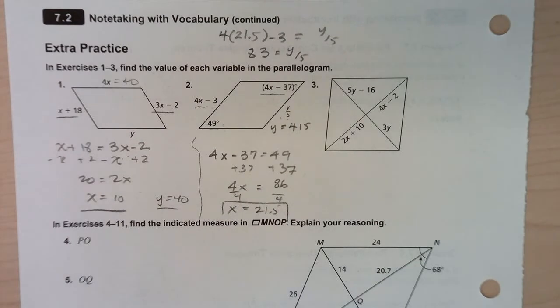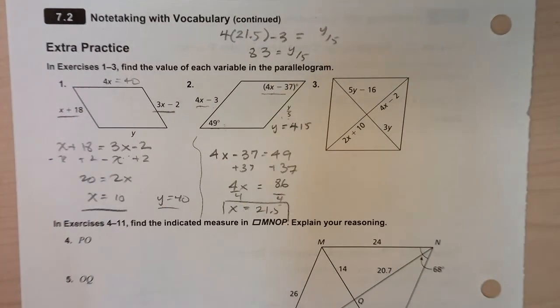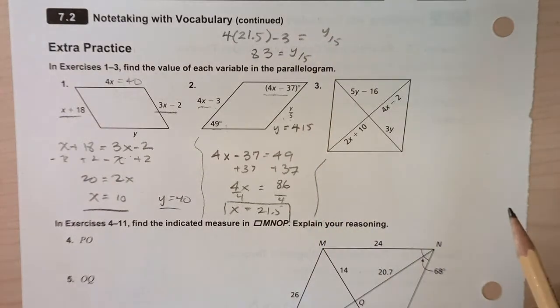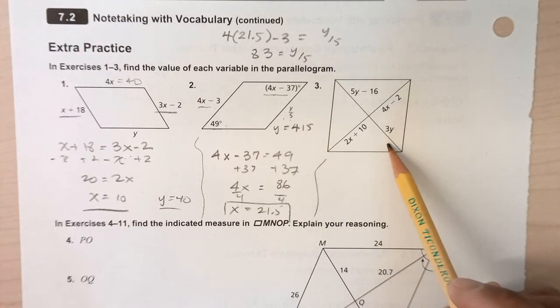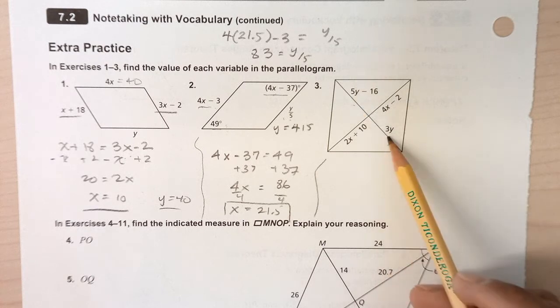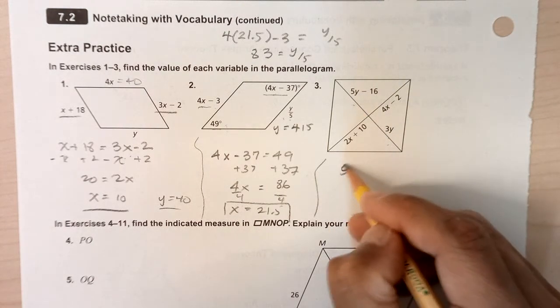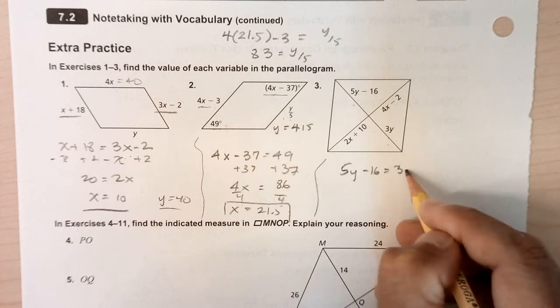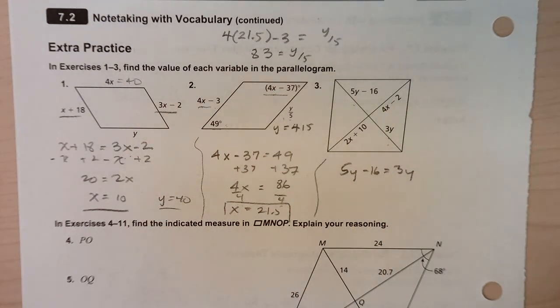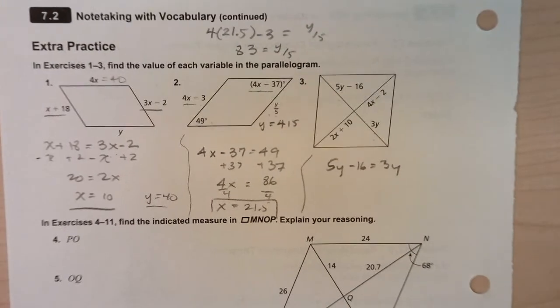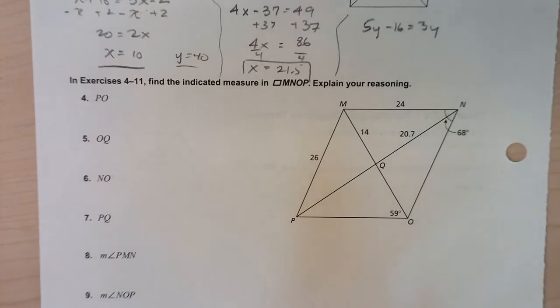And for example 3, I'm not going to go through the whole problem, but maybe you could figure out the theorem that you're going to use to be able to find the values of x and y. You should be using the diagonals, the parallelogram diagonals theorem. So the diagonals bisect each other. You should have 5y minus 16 equals 3y. If you could set that up, you should be able to find the value of y. And then also 2x plus 10 is equal to 4x minus 2. Okay, that's using each of the properties of the parallelograms.